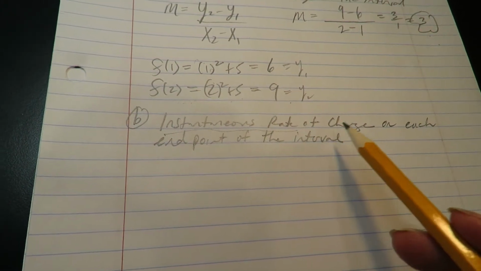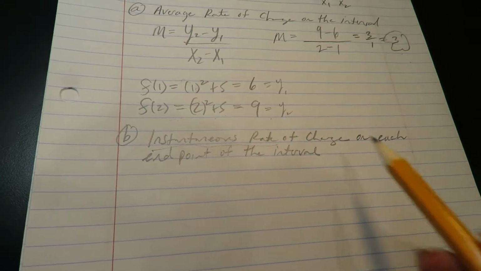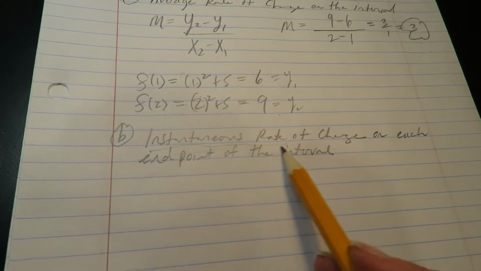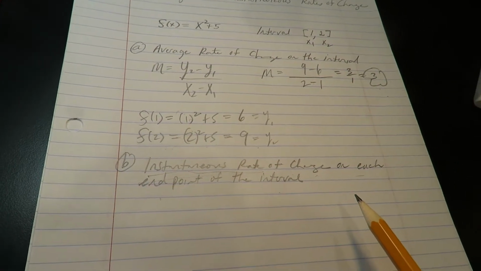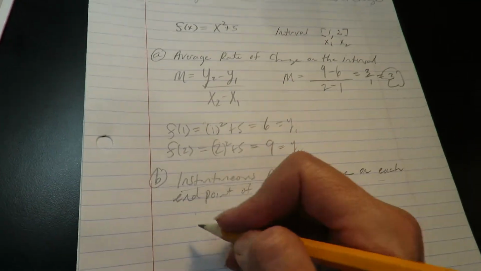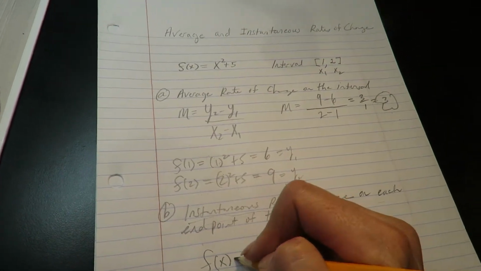And I have to slightly alter the question because the derivative just takes one input. So I want you to find the instantaneous rate of change on each of the endpoints of the interval. So that would mean you're finding two derivatives. So the first thing we're going to do is find the derivative. Let me just move the function down here.